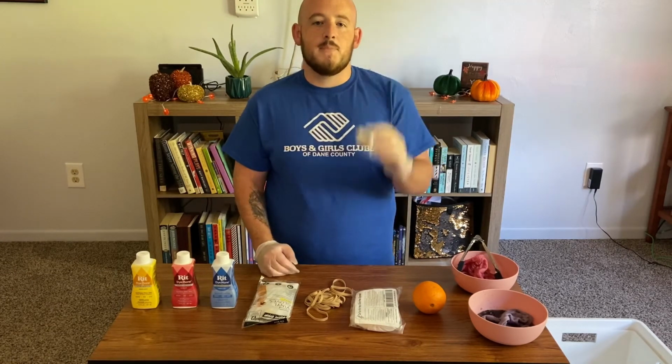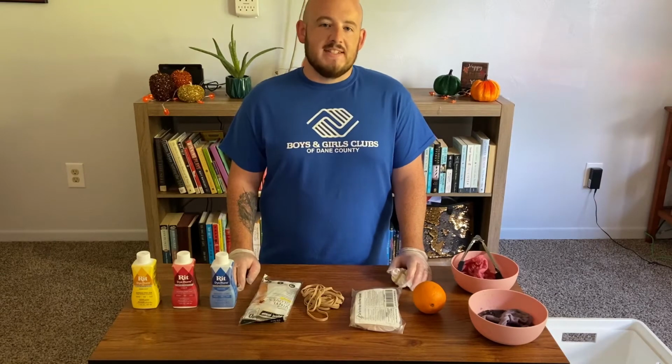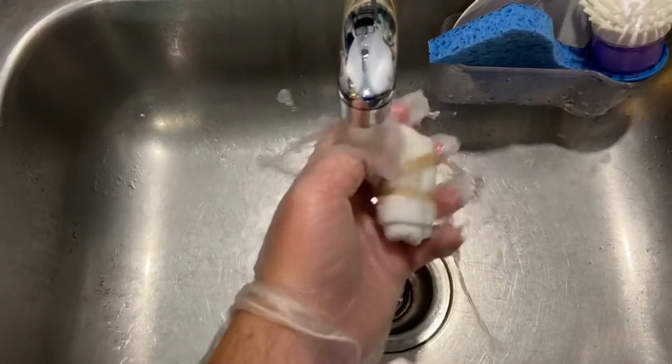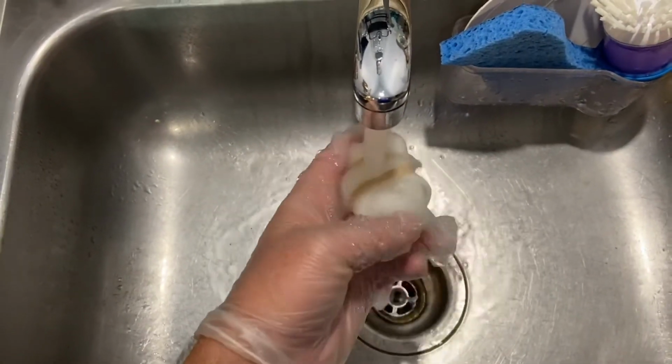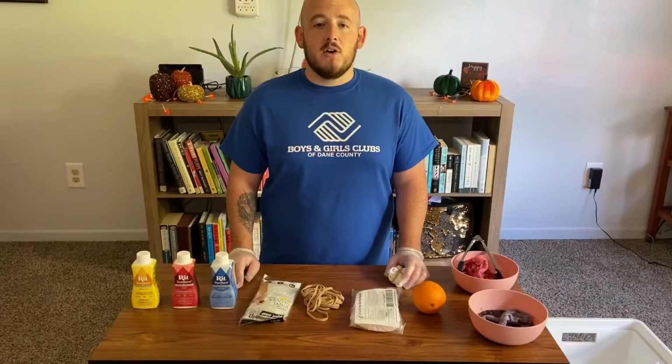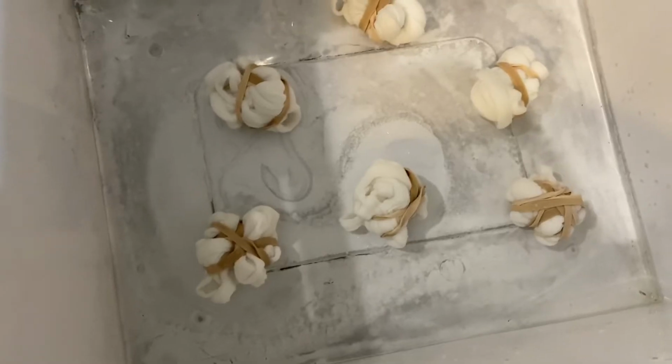Just like this. Once you have your object secured with the rubber bands, we're going to soak it in the water to get it wet. I like to put mine under the sink faucet. Now you can put the item you're tie-dyeing in your bucket or garbage bag.